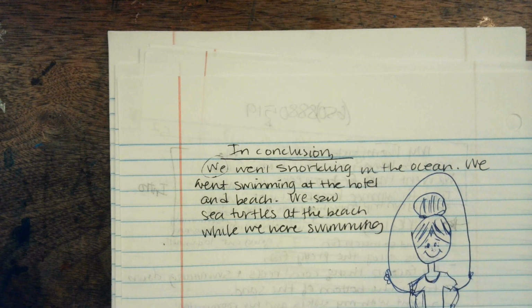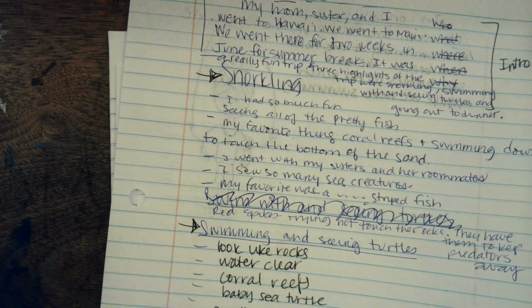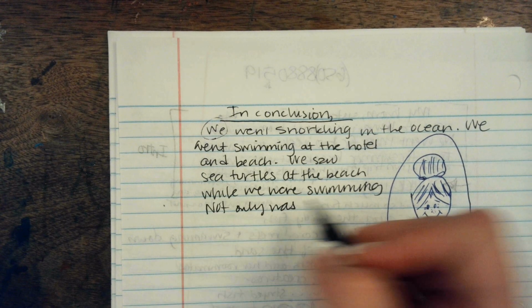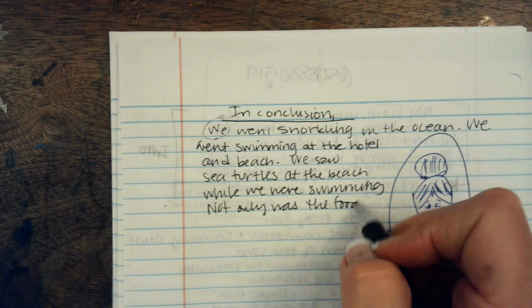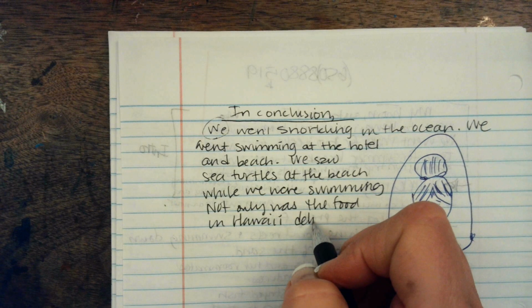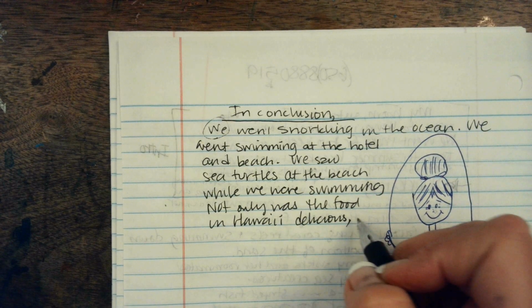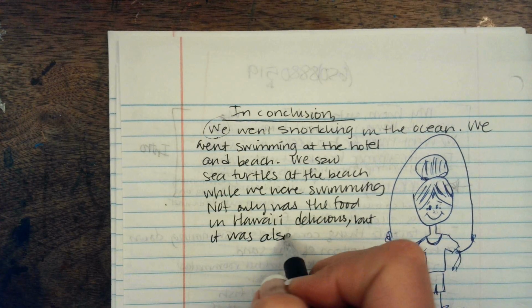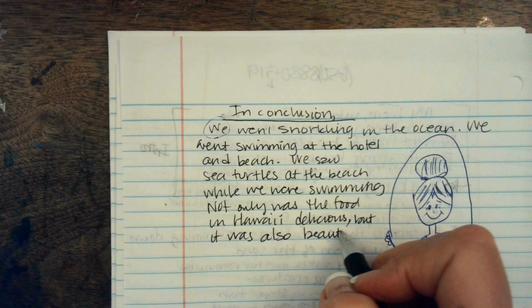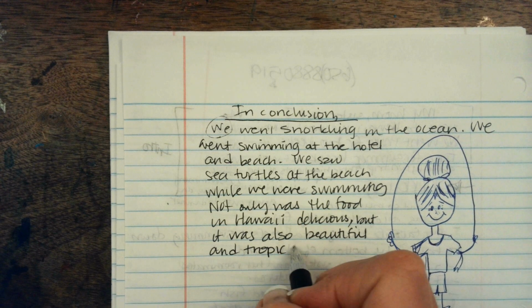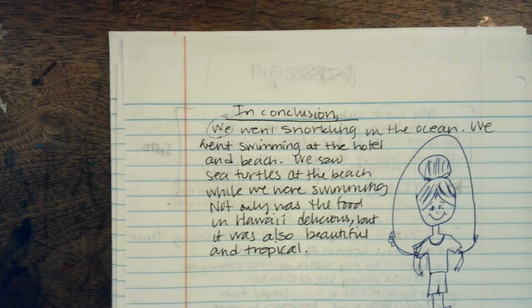And then our third detail is something about going out to dinner. Not only, and I'm just making something up, was the food in Hawaii delicious, but it was also beautiful and tropical, or whatever.